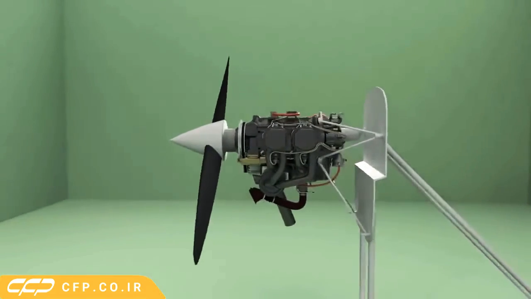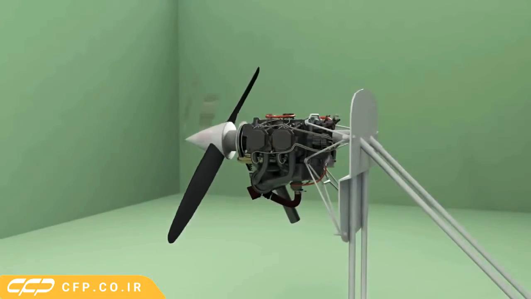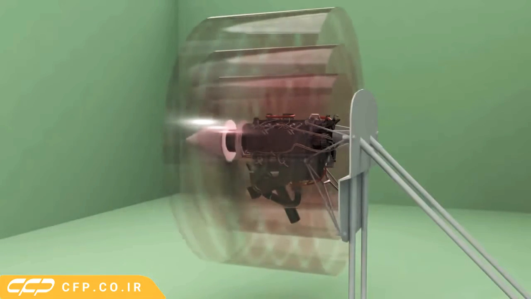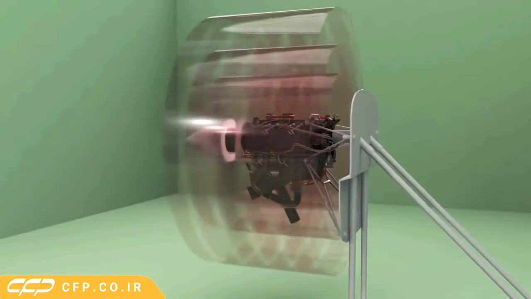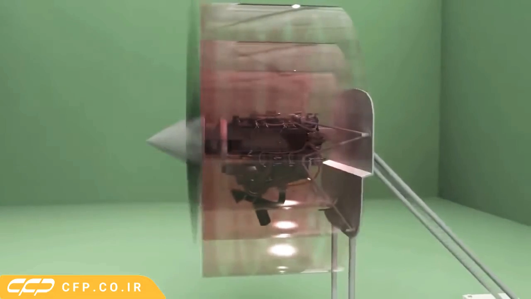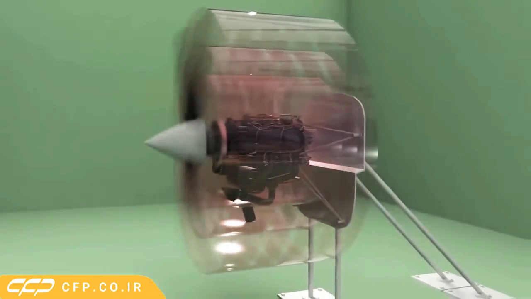A propeller is an airfoil. As such, as it rotates, its blades accelerate the surrounding air towards the aft end of the aircraft. And, as illustrated with Newton's third law, the equal and opposite reaction results in the aircraft moving forward.